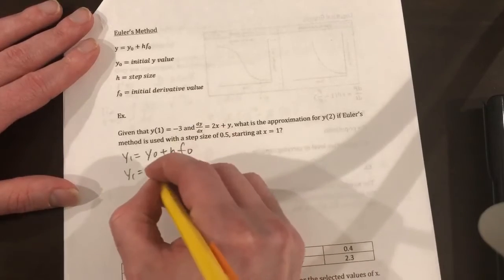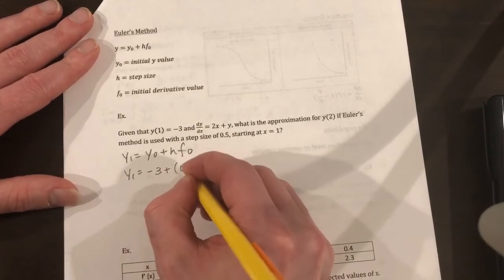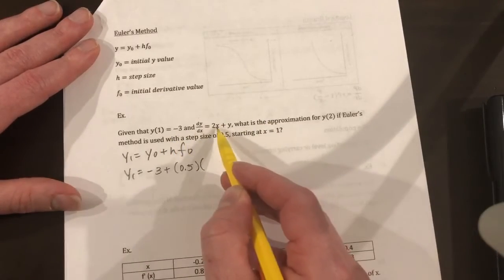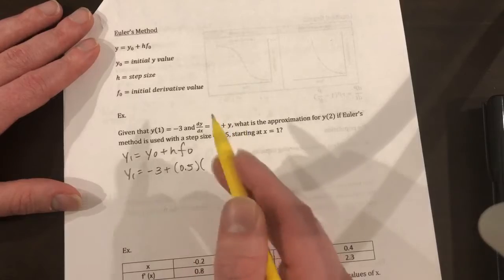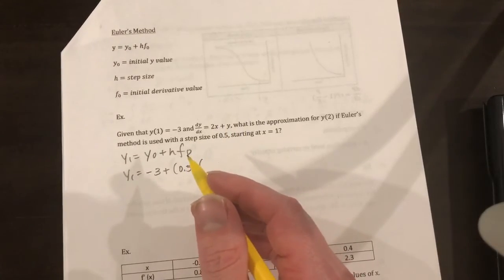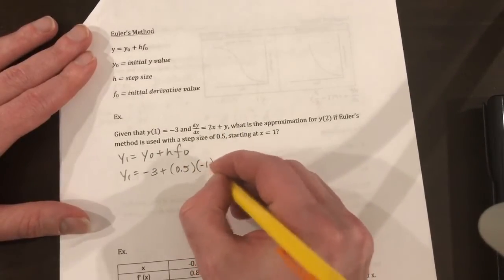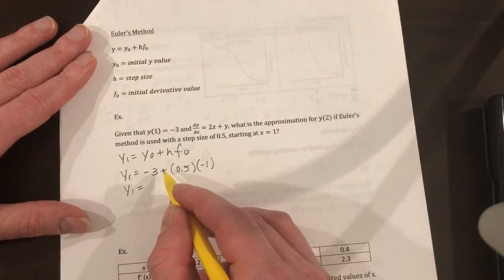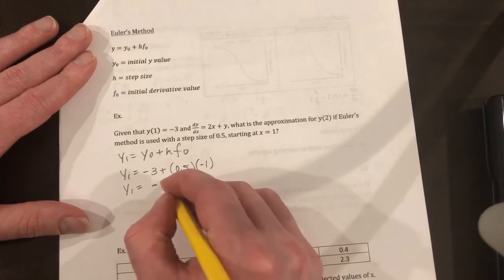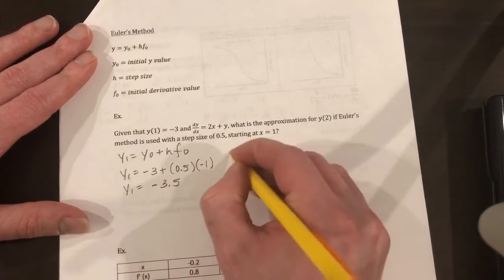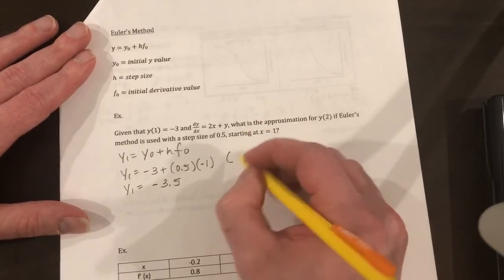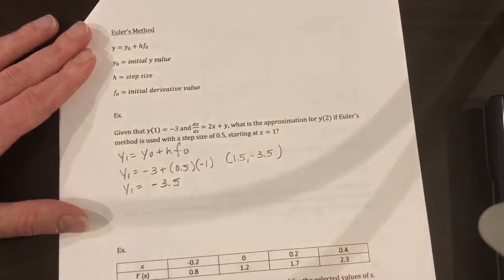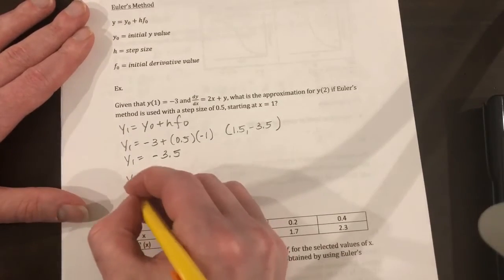Our initial y value is negative 3, our step size is 0.5, and f naught is plugging into the derivative. So we're going to plug in a 1 here and a negative 3 for y. So you should get negative 1. Okay. So 0.5 times negative 1, and then add the negative 3 to it, you get negative 3.5. So this leaves us at the point (1.5, negative 3.5). Okay, now we're going to repeat the process.